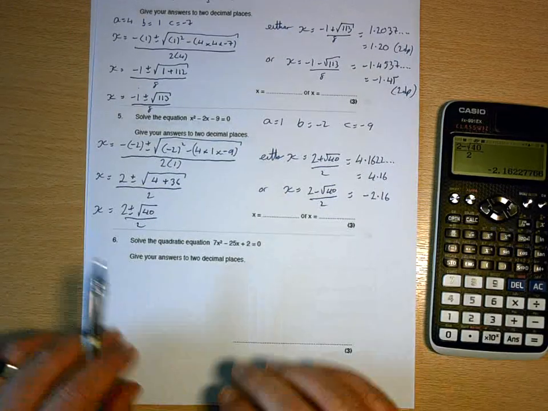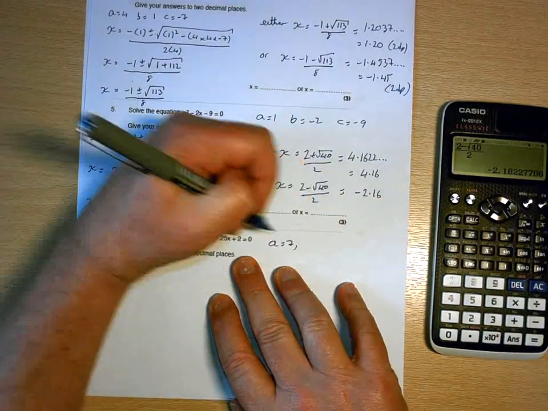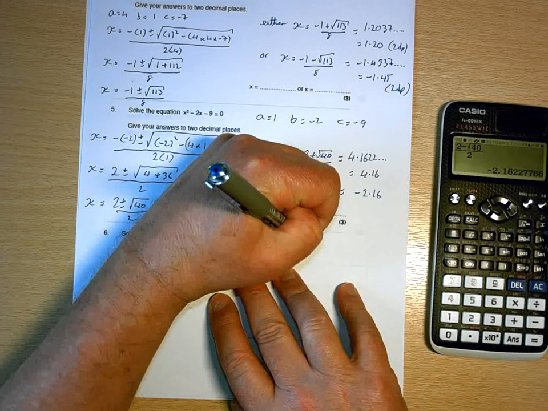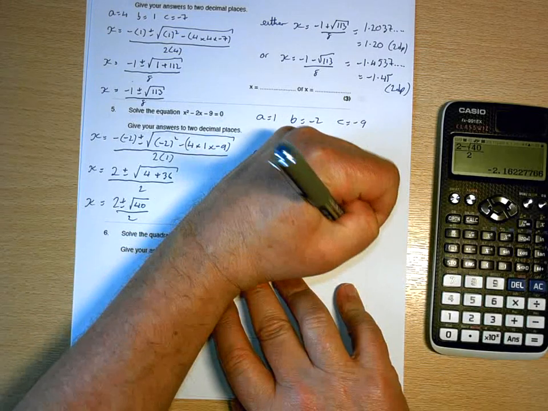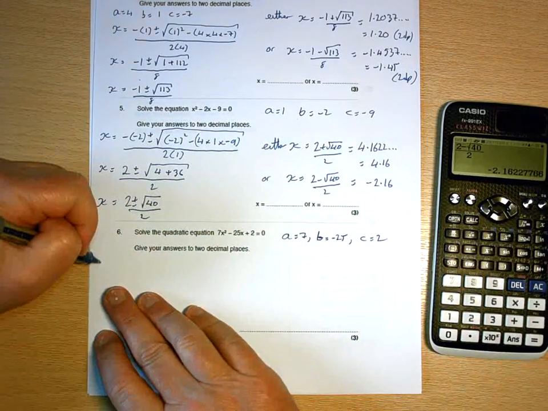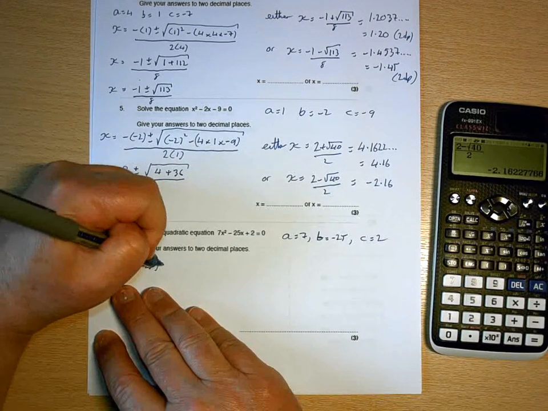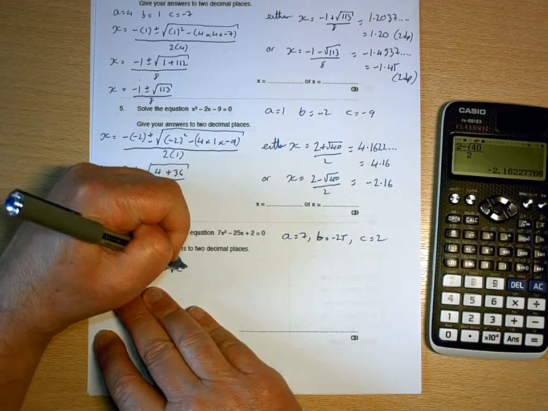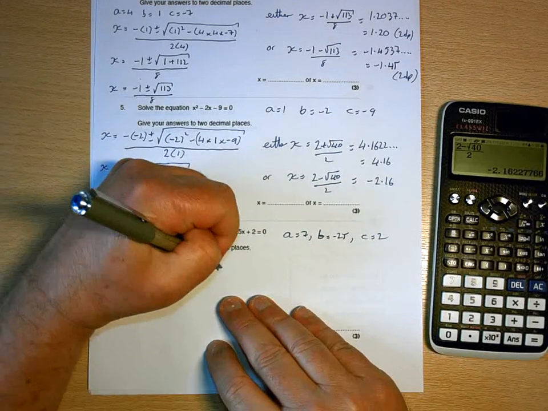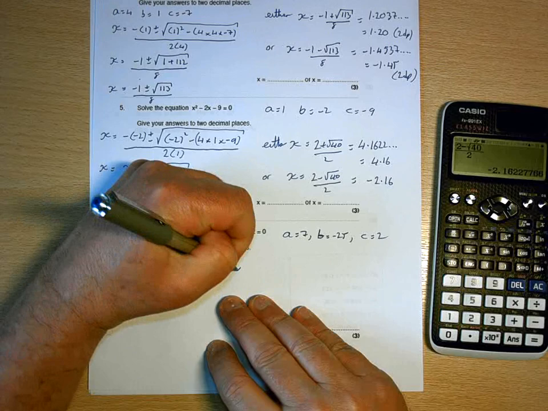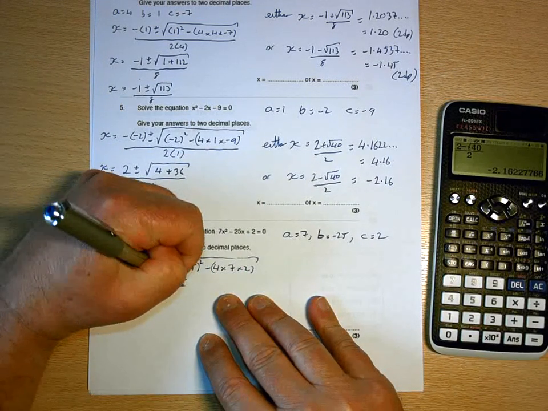This one, a is 7, b is minus 25, and c is 2. x equals minus b plus or minus the square root of b squared minus 4 times a times c all over 2a.